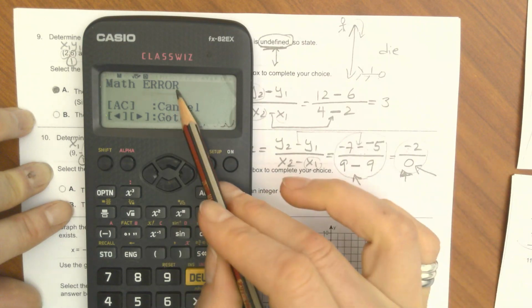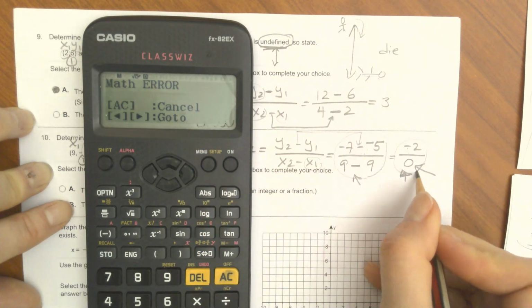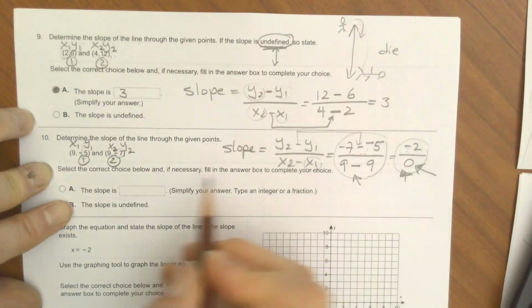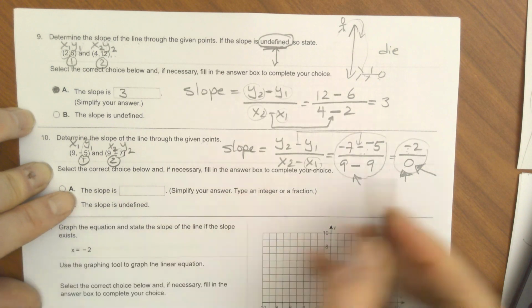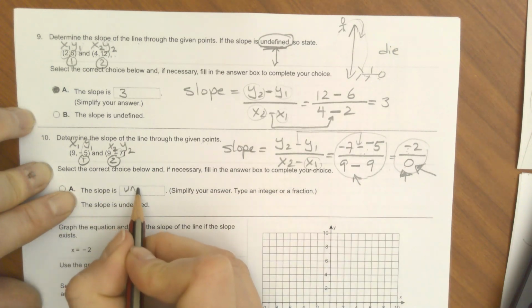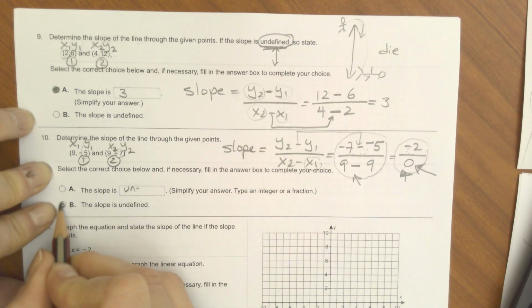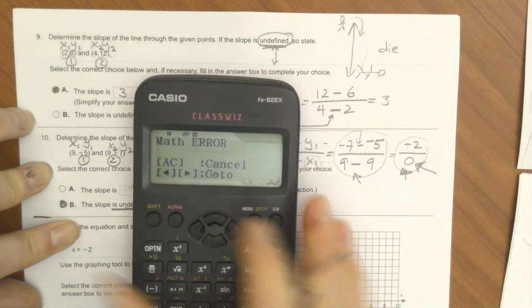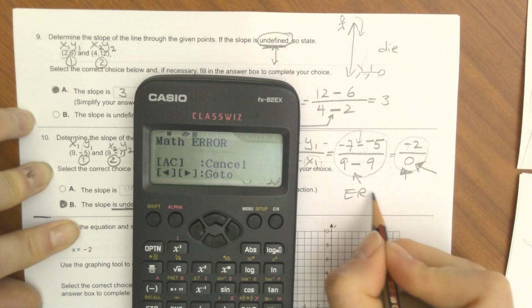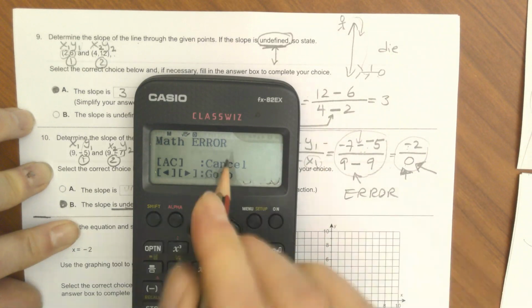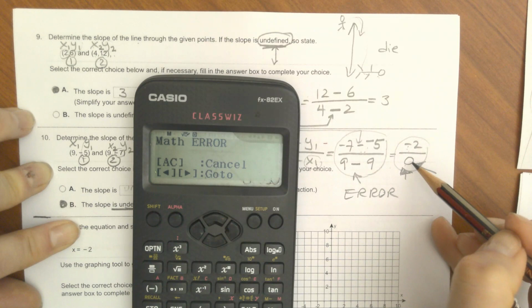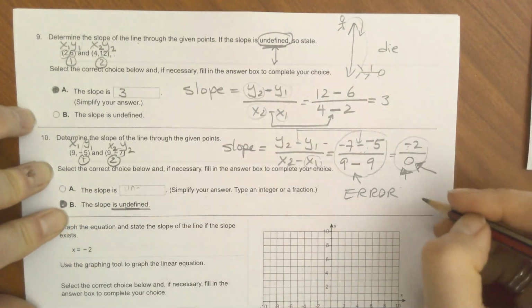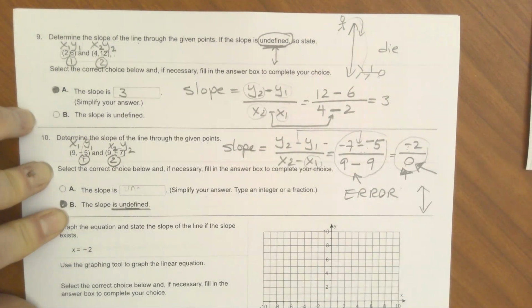So if your calculator gives you an error, or you get a 0 on the bottom, that means the slope is undefined. Here it says the slope is undefined. We can choose undefined, see? So if we ever get an error in our calculator, and we've put everything in correctly, and it means you have a 0 on the bottom, it means the slope is undefined, which means it's a vertical line going up and down. Okay?